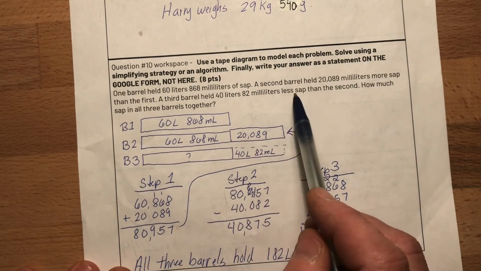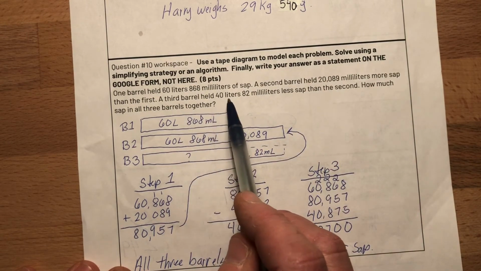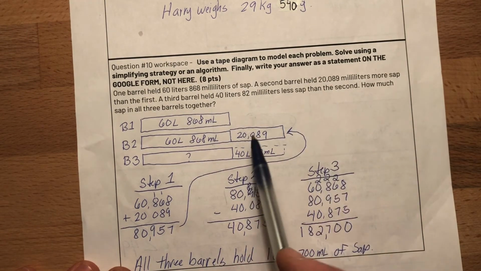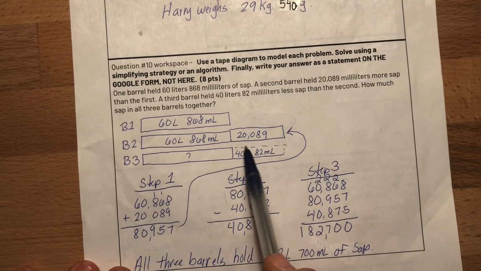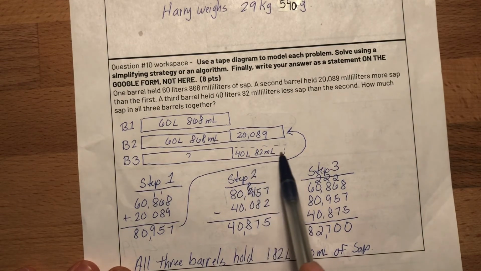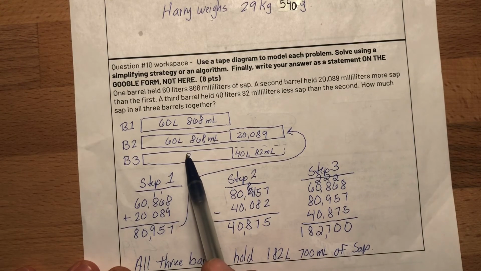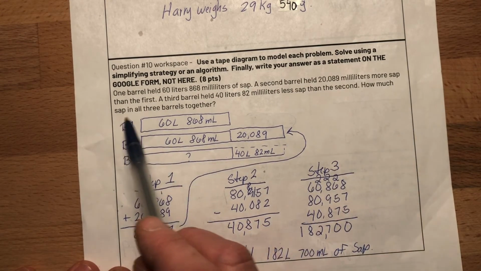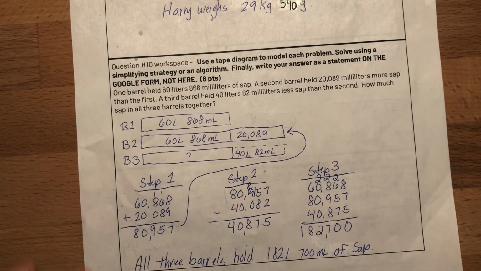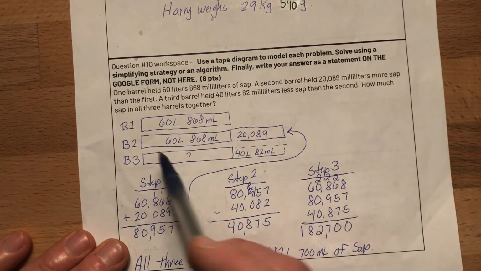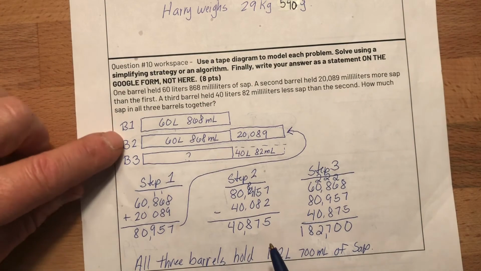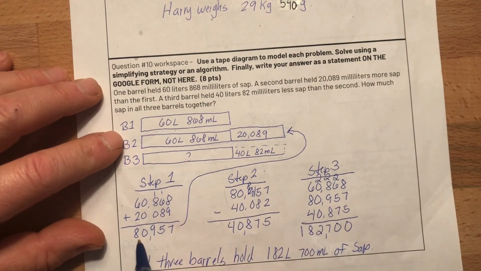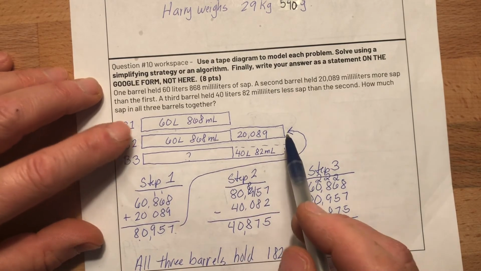A third barrel held 40 liters, 82 milliliters less sap than the second. So here's the second barrel right here, the whole thing. And I put over here this little dotted box, 40 liters, 82 milliliters less than that, to figure out what barrel three weighs. But the question says how much sap in all three barrels together. Okay, well, I need to add barrel 1, 2, and 3. So I got to figure out the whole thing of barrel 2 and barrel 3 and then add them all up. So step 1 was find barrel 2. Barrel 2 was 80,957 milliliters.